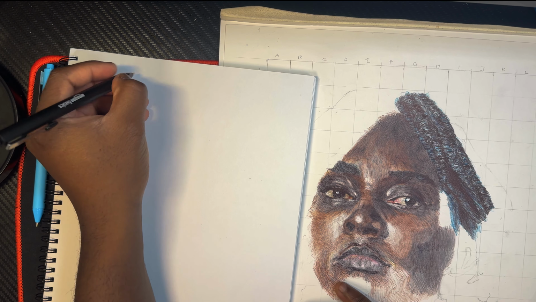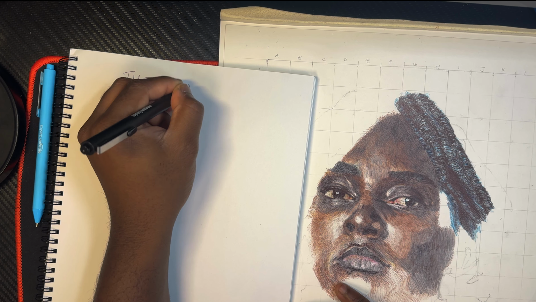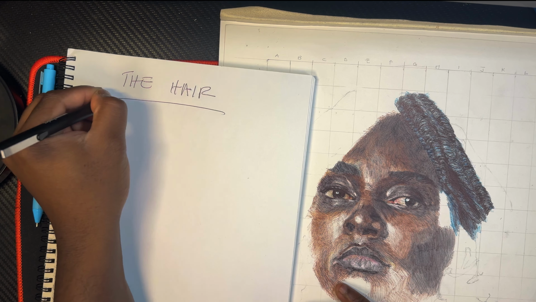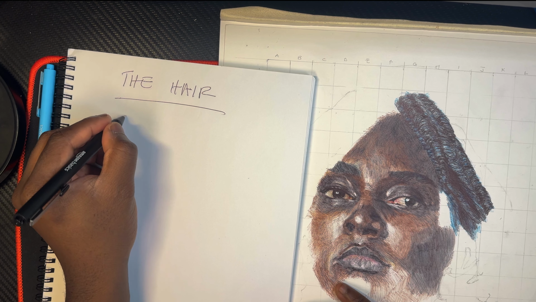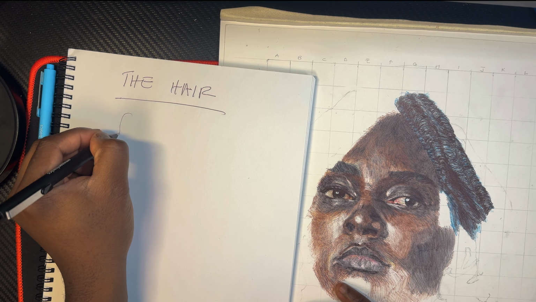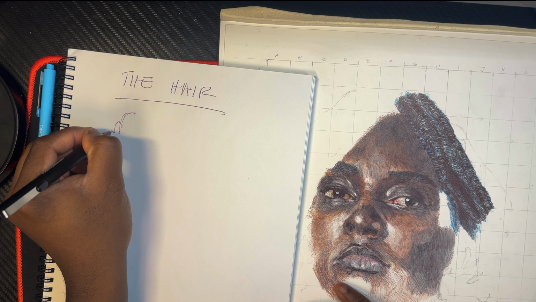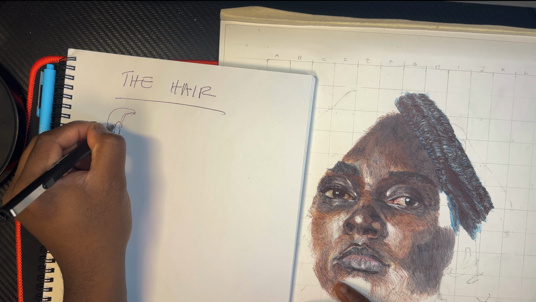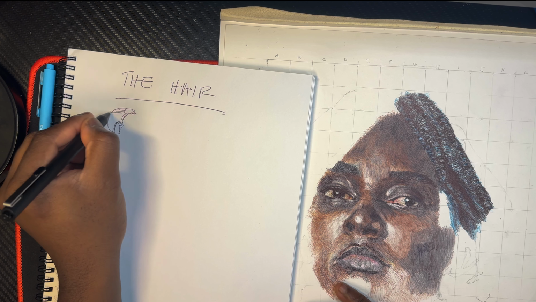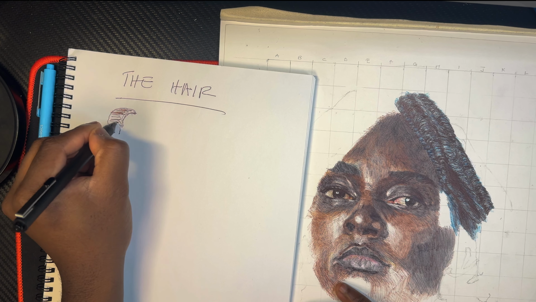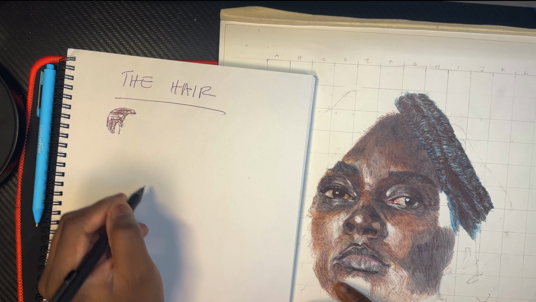Okay. So today I'm going to talk mainly about the hair, and this comprises shading the hair, right? When it comes to shading the hair, to a lot of beginners, it is straightforward. You see a shape, and then you just fill in that gap, that space, with whatever color you are using to match the subject you are drawing.